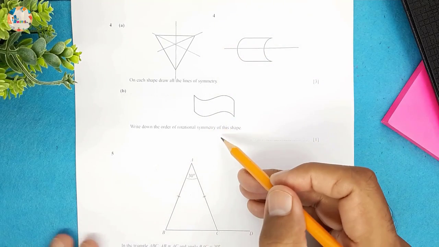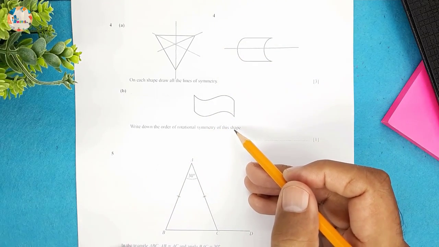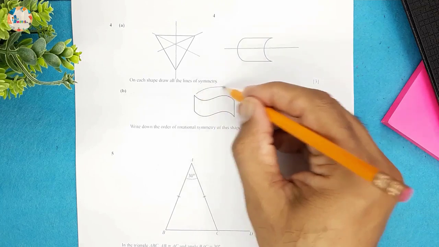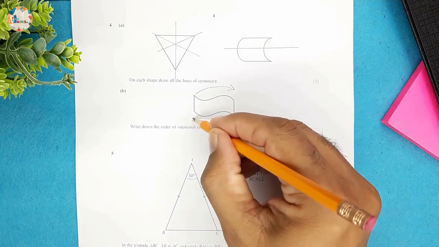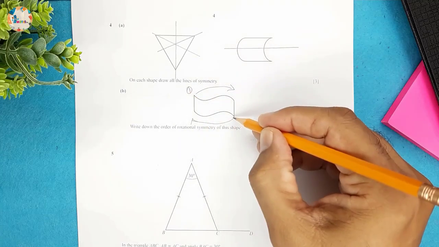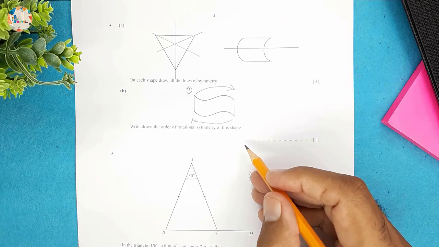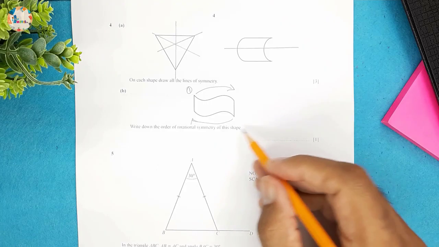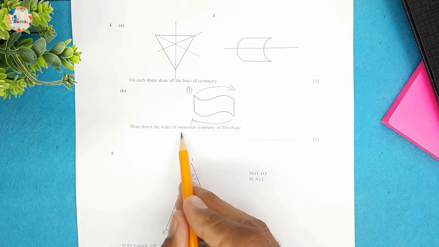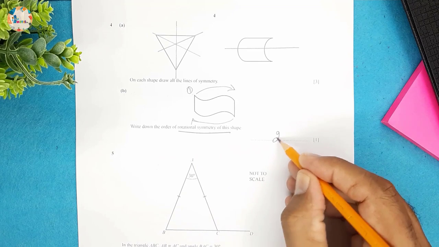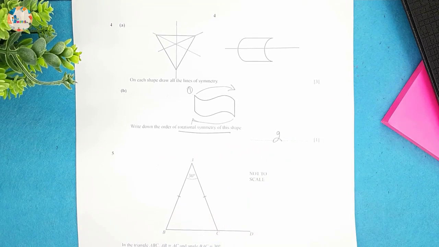B part, write down the order of rotational symmetry of this shape. So if we rotate this shape like this, 1 is this location and the second will be when this corner will reach to this one. So there are only 2. This is having rotational symmetry of order 2. So we will write here 2. Question number 5.